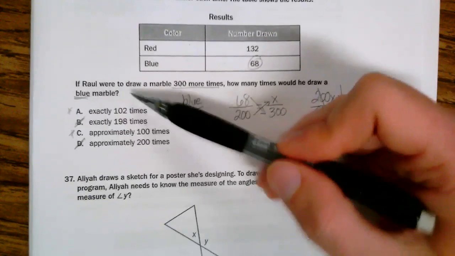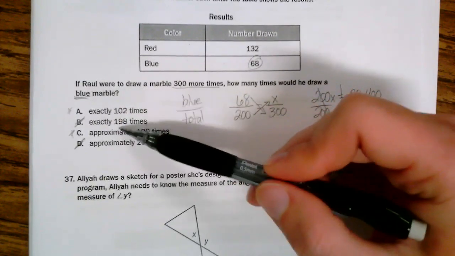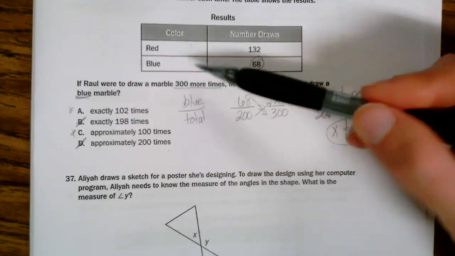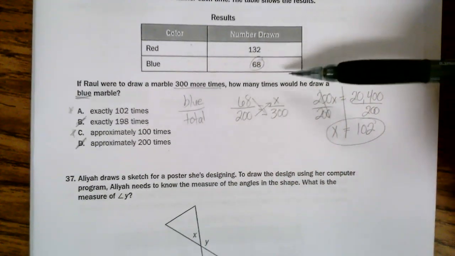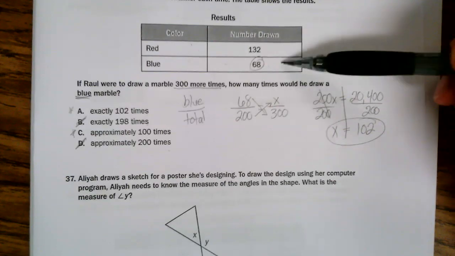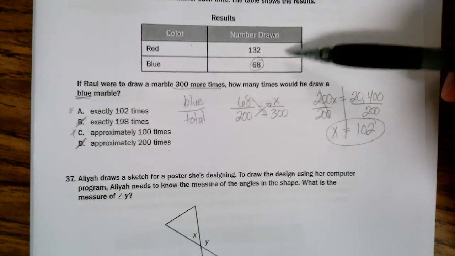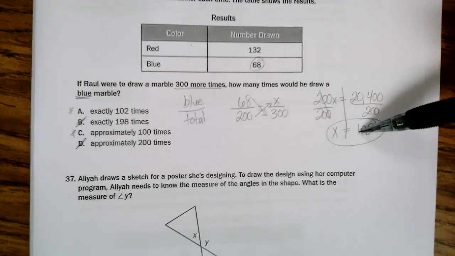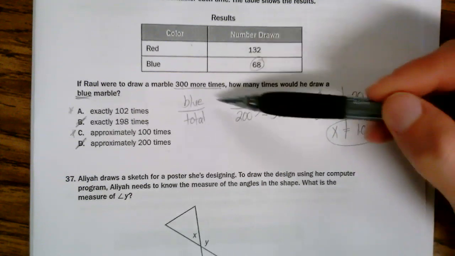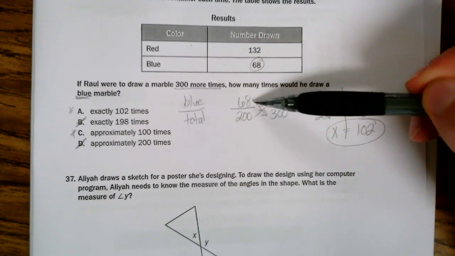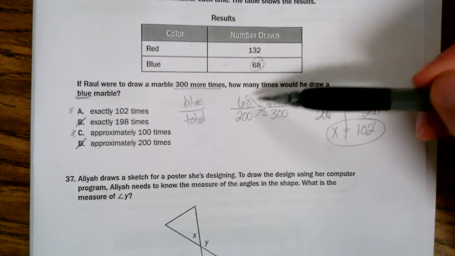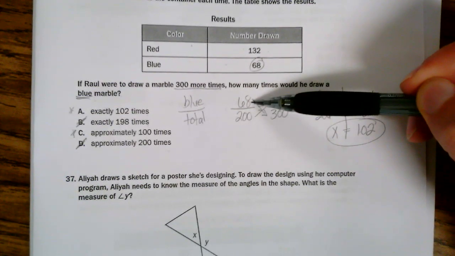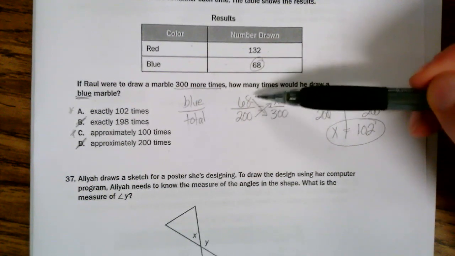So now we have a little dilemma here. Would it be exactly 102 times or approximately 100 times? All right. If you are drawing a marble out of a bag, anything could happen. You could get blue or you could get red in this case, okay? Just because you draw 300 times doesn't mean you're going to get exactly 102 of them blue, okay? He drew 200 times the first time and got 68 blues. If he were to do that same experiment again, more than likely he wouldn't come up with the same 68 blue marbles, okay? He would come up with a different number.